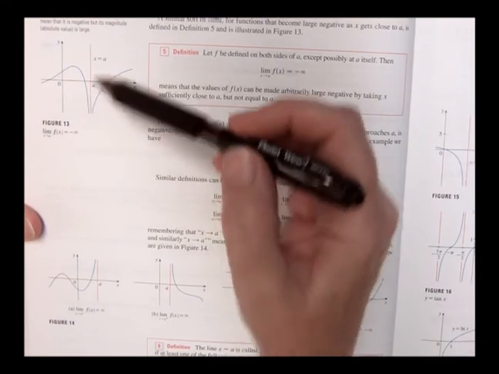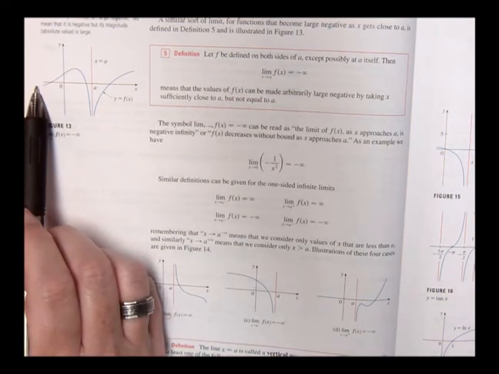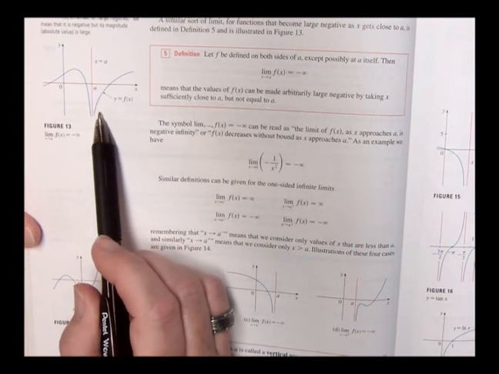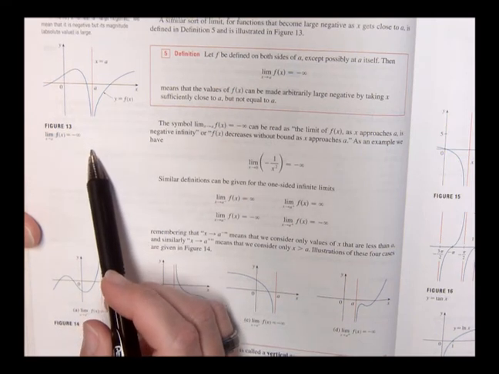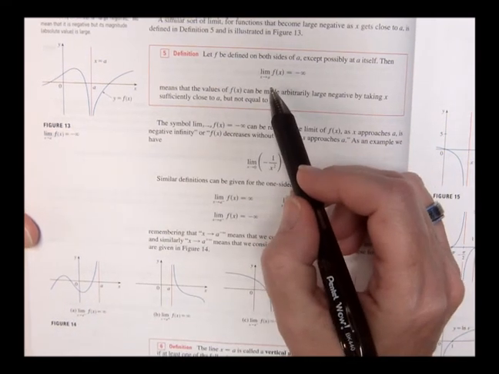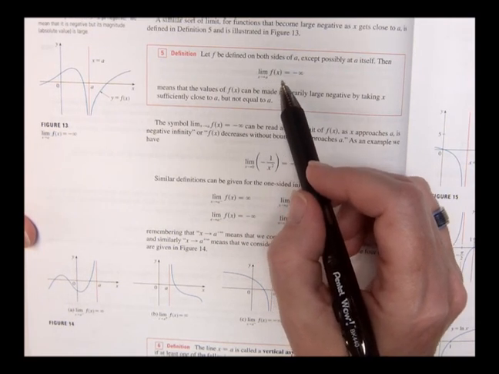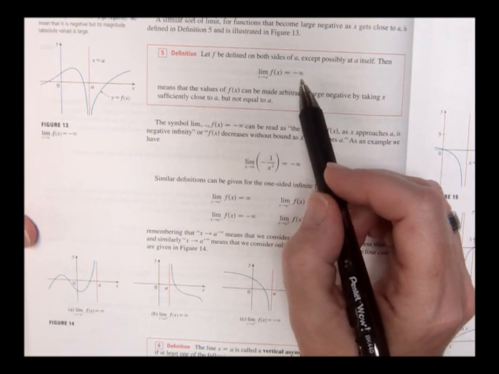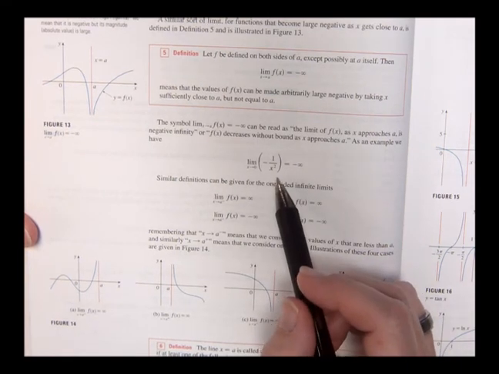So here I have my graph. I have my asymptote, my vertical asymptote here. I approach it from the left, and I approach it from the right. And when I do that, I'm getting smaller and smaller and smaller numbers. So this time I say the limit as x approaches a of f of x is equal to negative infinity. Example would be here. Negative infinity.